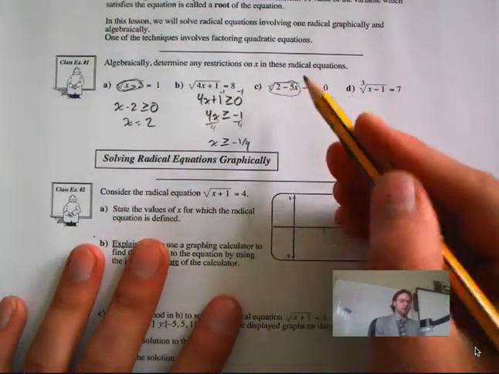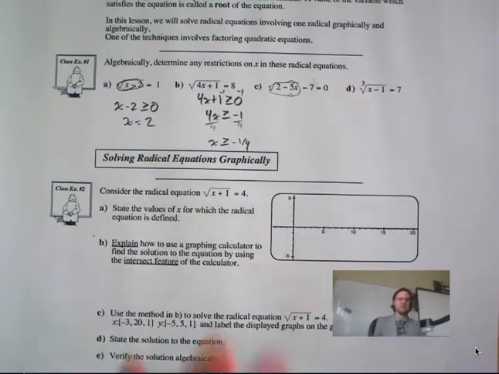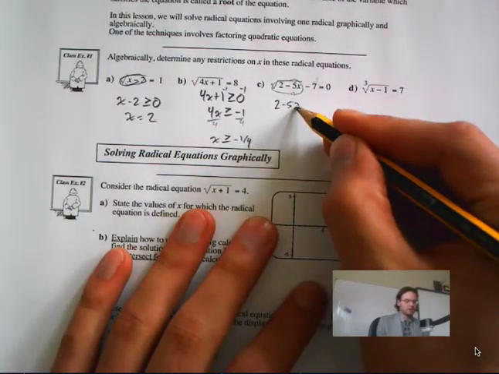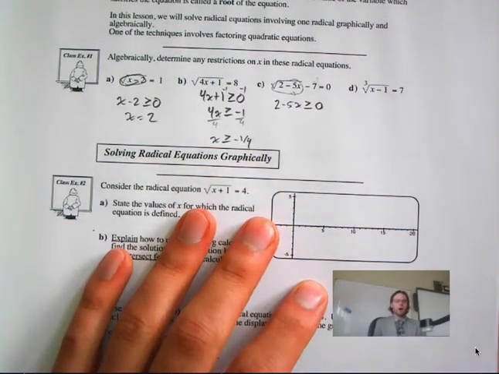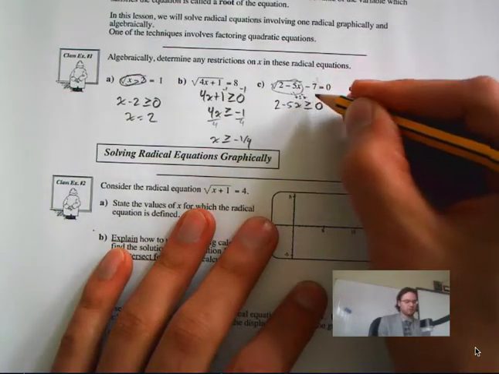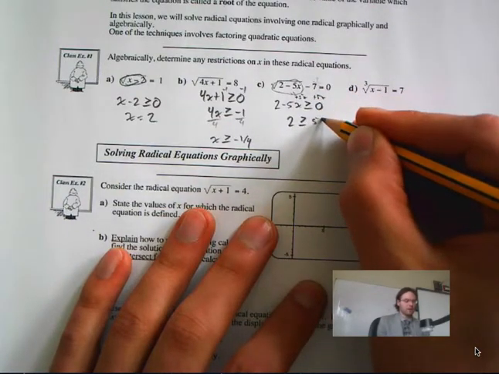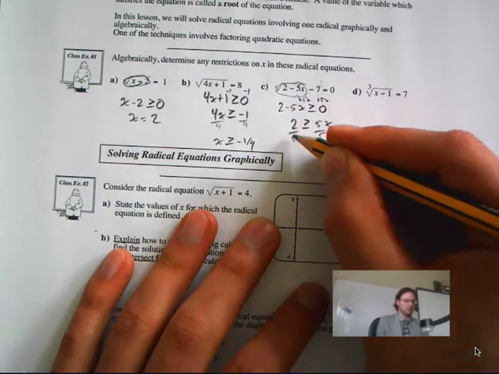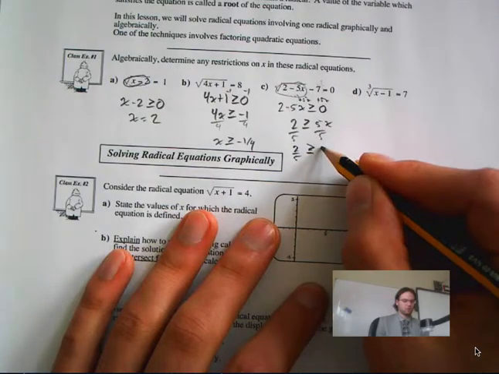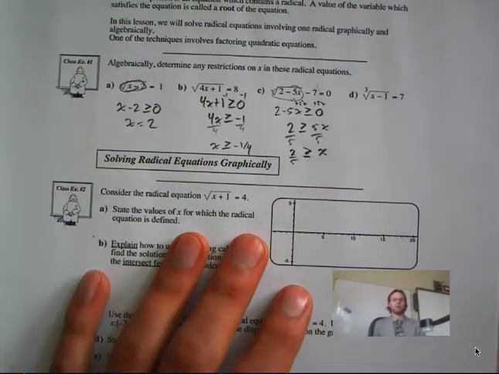Let's take a look at this next one. All we care about is what is in the house for our restrictions. This number doesn't affect my restrictions, only what's inside the radical affects it. So here we have 2 minus 5x is greater than or equal to 0. Well, I want my x to be positive, so I'm going to move that over. So I'm going to add 5x to both sides. So I get 2 is greater than or equal to 5x. Now I divide both sides by 5. And I'm going to get 2 over 5 is greater than or equal to x. So in this case, x must be less than or equal to 2 over 5.